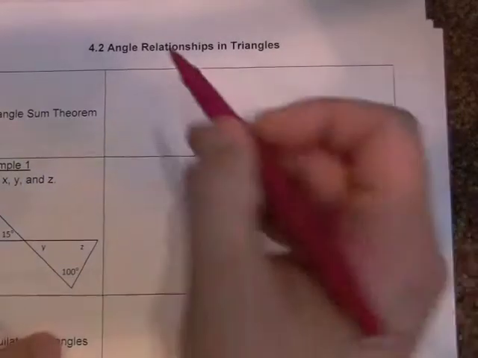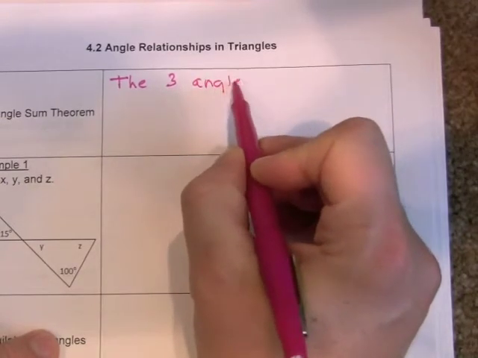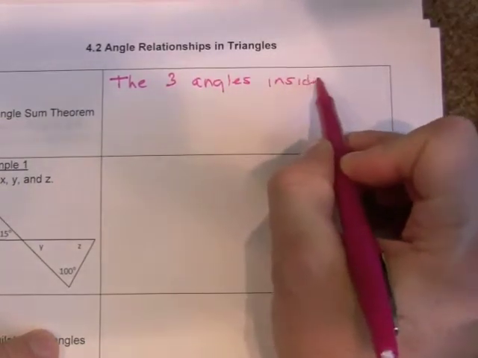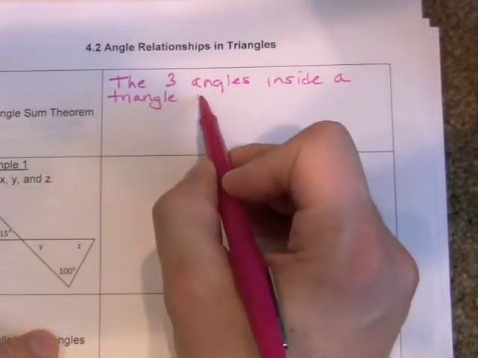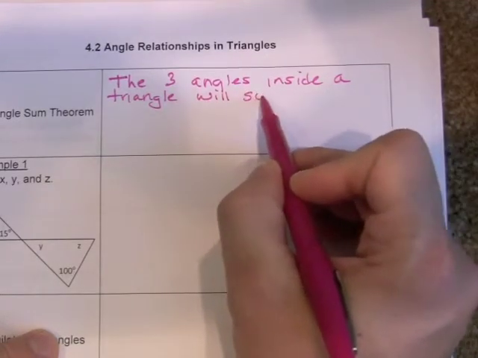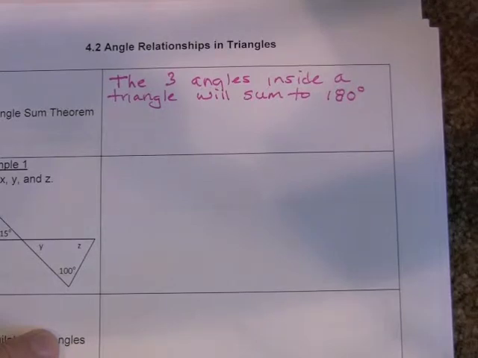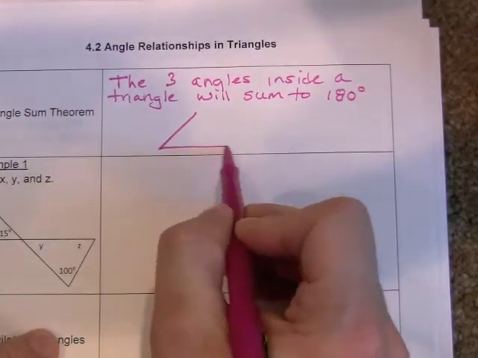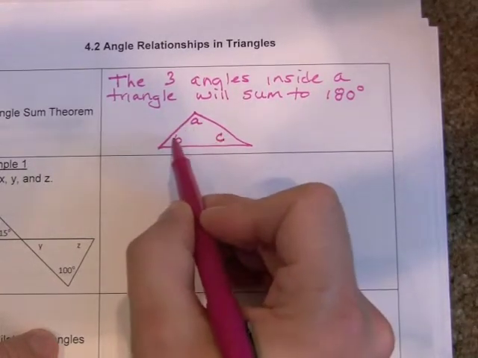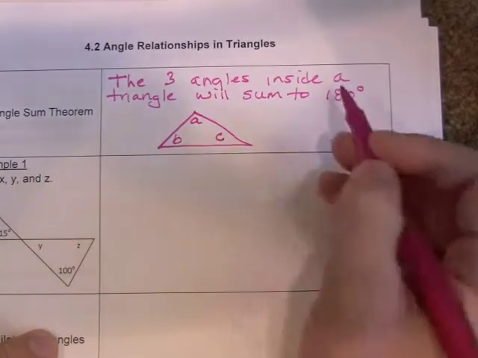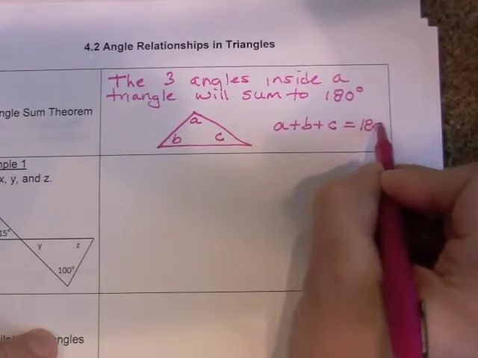If you have a triangle, the three angles inside a triangle will sum to 180 degrees. So let's just say I have a triangle and my three angles are angle A, angle B, and angle C. If you add A plus B plus C, it will be 180 degrees.